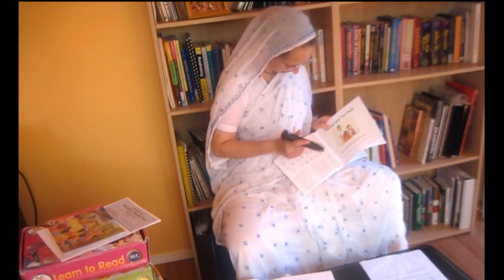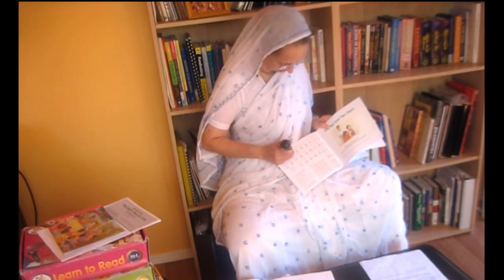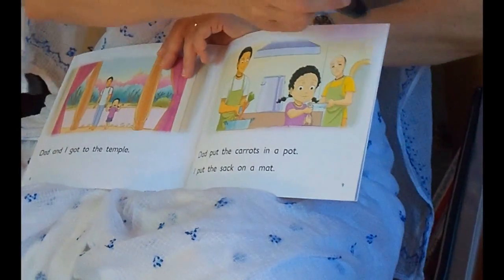Also, as a reward, you can always have the children listen to the story in other languages, which can be a lot of fun. Telugu.